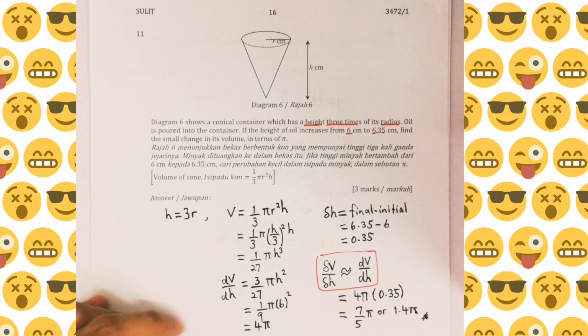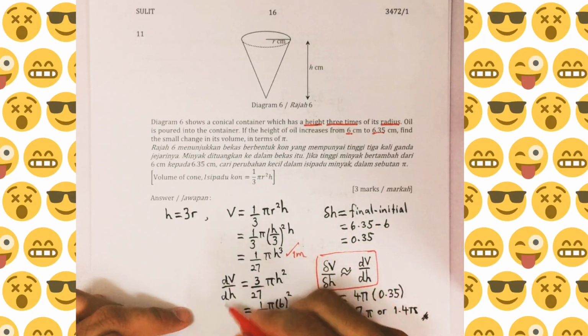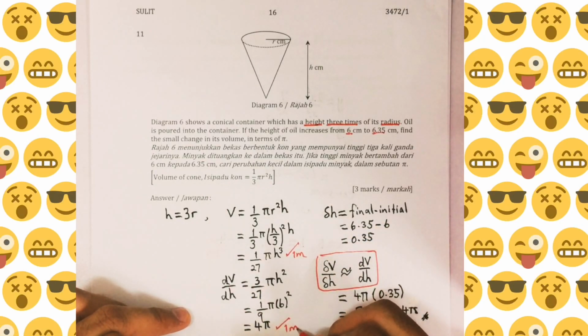So where do you get your marks? You get your mark if you simplify here, and then if you find dV/dh, you get 1 mark there, and then the final answer will be 1 mark.